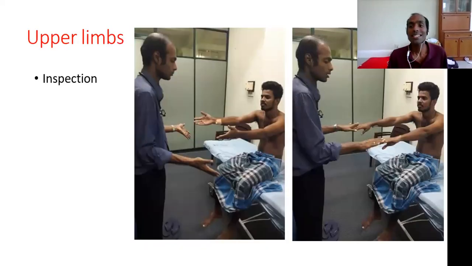So, in the upper limbs, again, the scheme is very similar. In the upper limbs, again, look for wasting, fasciculation. Now, very important, when you are doing upper limb examination, make sure you expose the patient properly. You have to look at the shoulder region and back as well. And sometimes wasting and fasciculations are best seen in these two areas here.